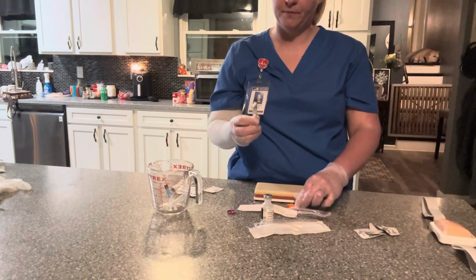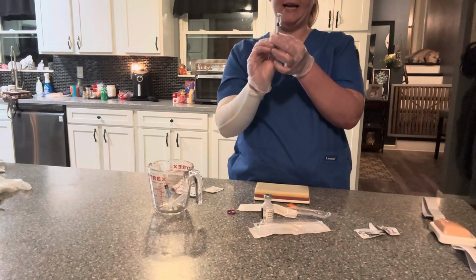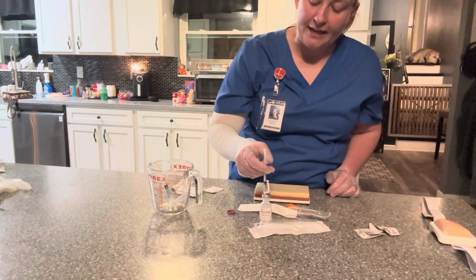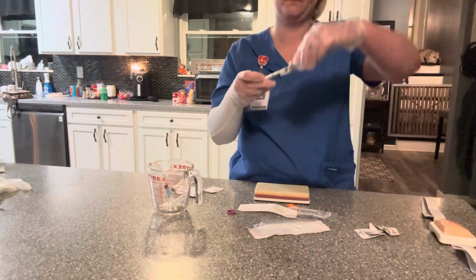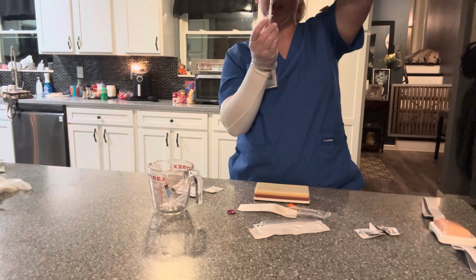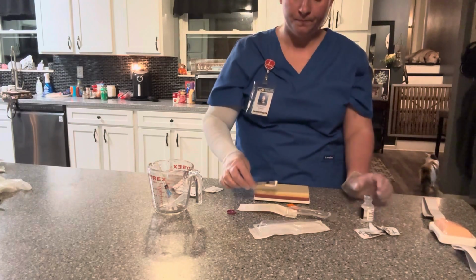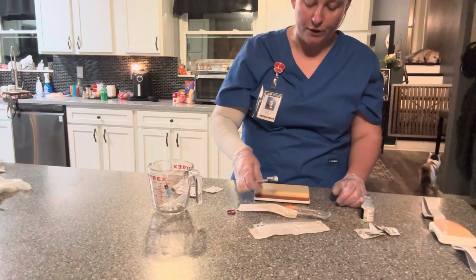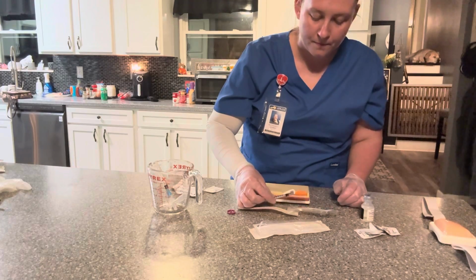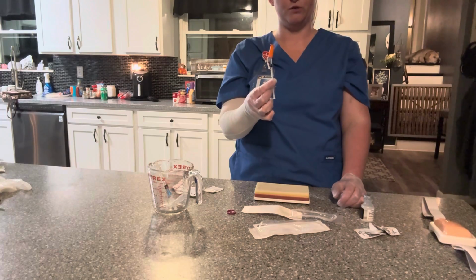Remove my cap. Draw up the correct amount of air for the amount of medication that's going to be given. Inject the air into the vial. Pull up my medication, ensuring that there are no bubbles in the syringe. I would not recap my needle. I would scoop the cap up that is lying on the table for the correct transportation of the medication and the needle to the patient's room.